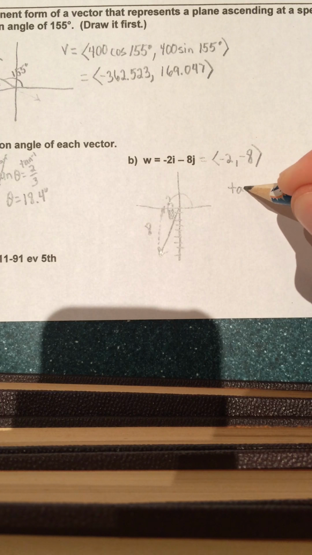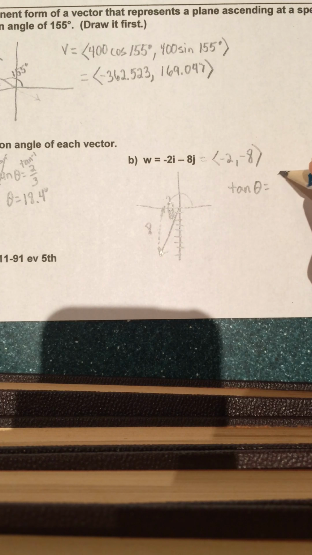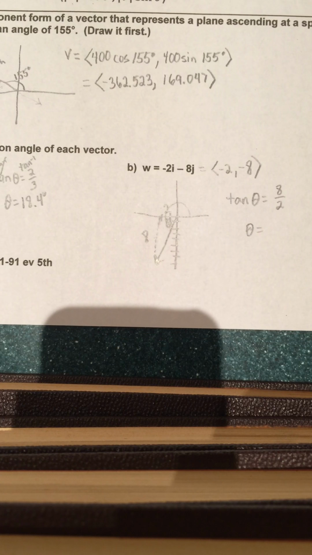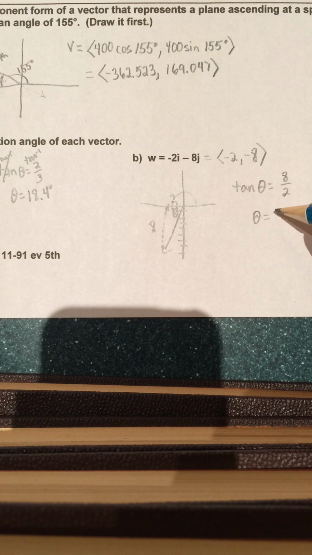So tangent of theta is equal to the y coordinate over the x coordinate. And I'm going to do the inverse tangent of 8 over 2, which is just 4. So let me do that real quick. Inverse tangent of 4. And I get this reference angle right here is 75.96 degrees. So to find the unit circle angle, because if you gave me that as an answer, I'm thinking, well, we're in quadrant 1 at 75 degrees. Well, that's not where we're at.